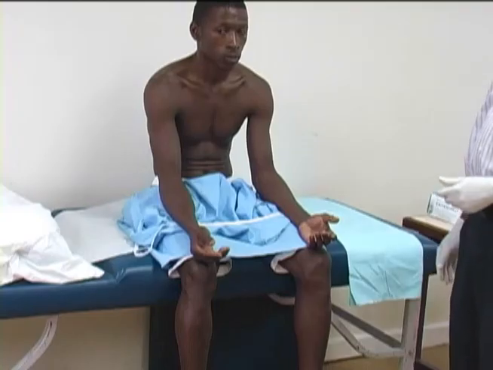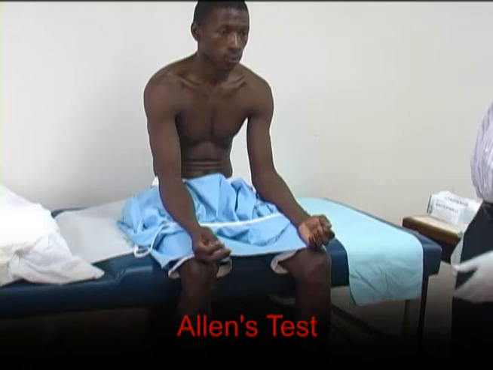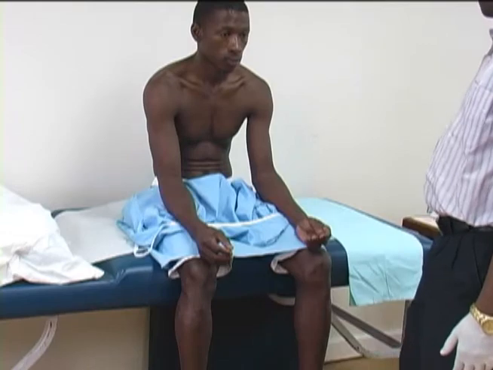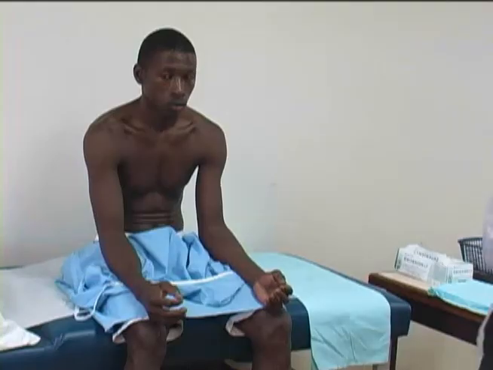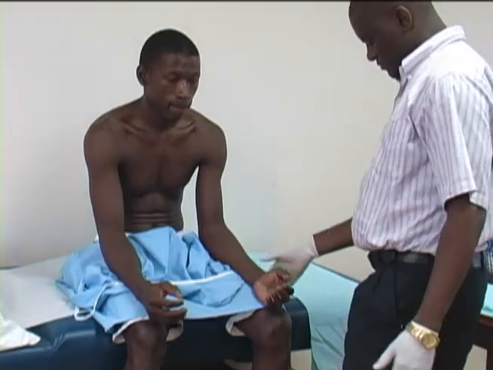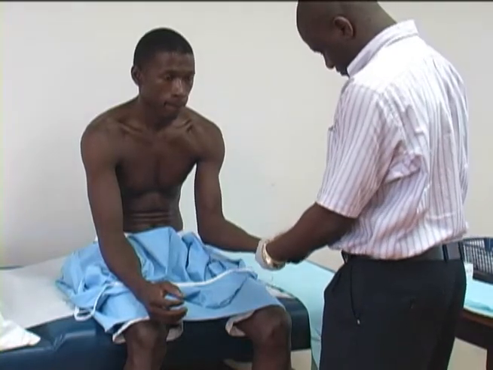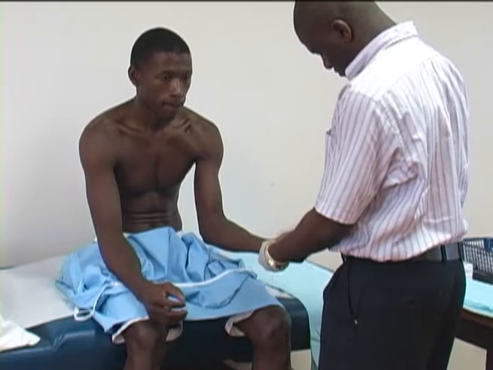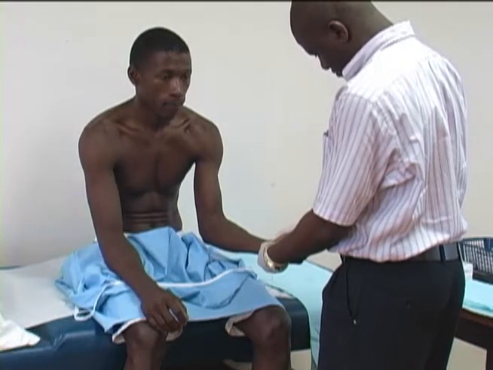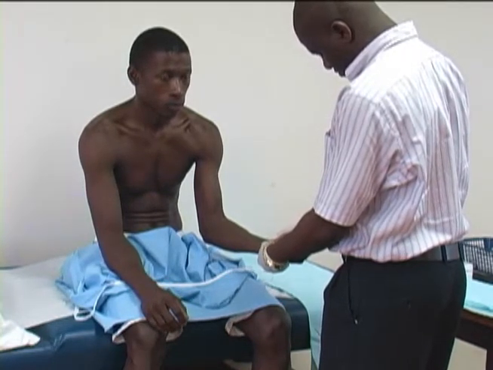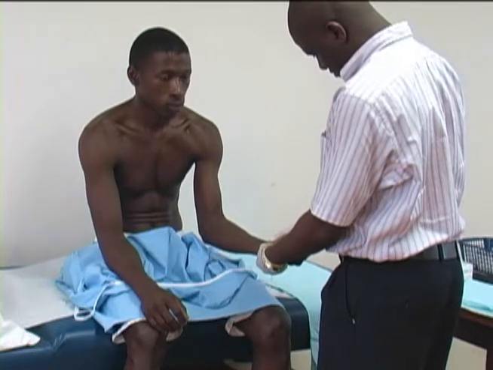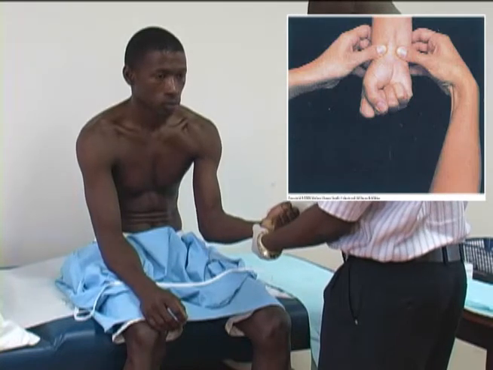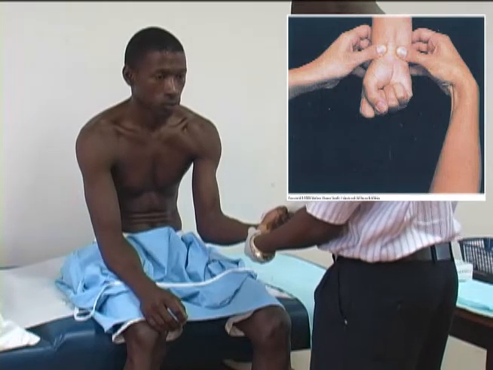We will then proceed with the special test for the upper extremities, which is called the Allen's test. The Allen's test is going to be performed. You will first locate the radial and the ulnar pulses with the thumb over the pulse region, and the index finger will be over the wrist. You will maintain pressure over these pulses while you tell the patient to make a tight fist, and then you will compress both vessels simultaneously.